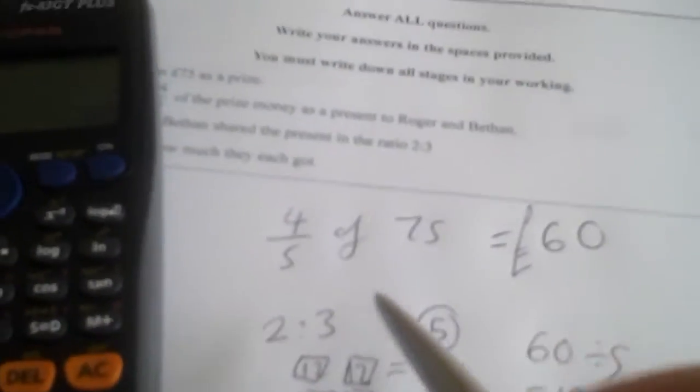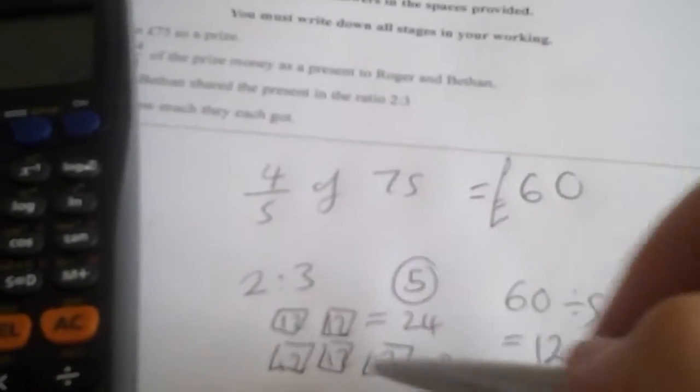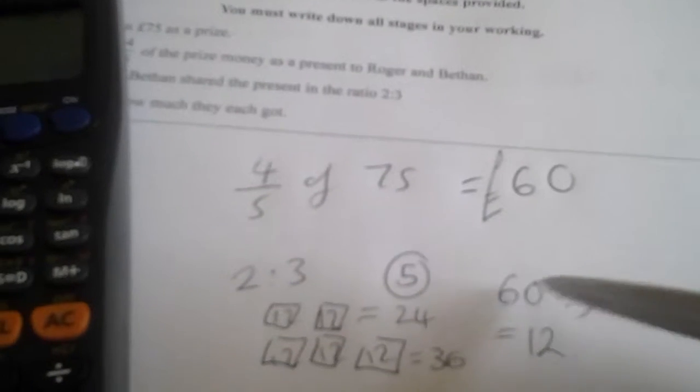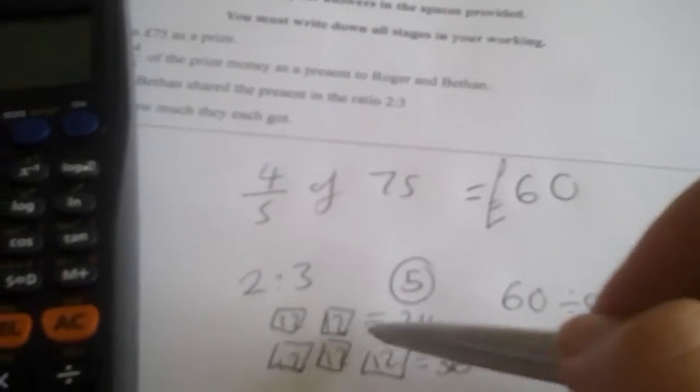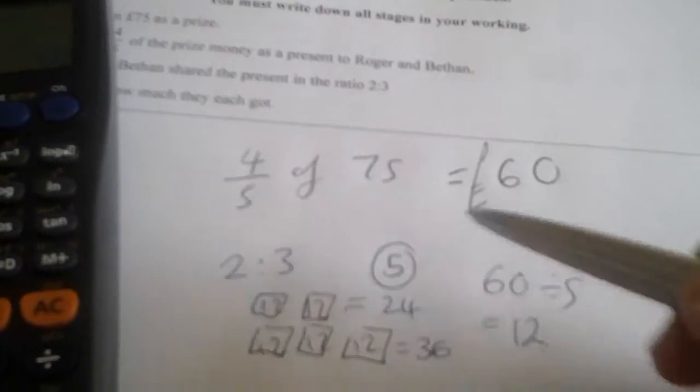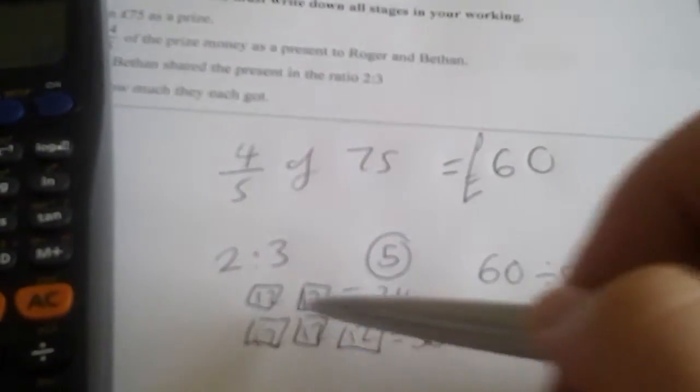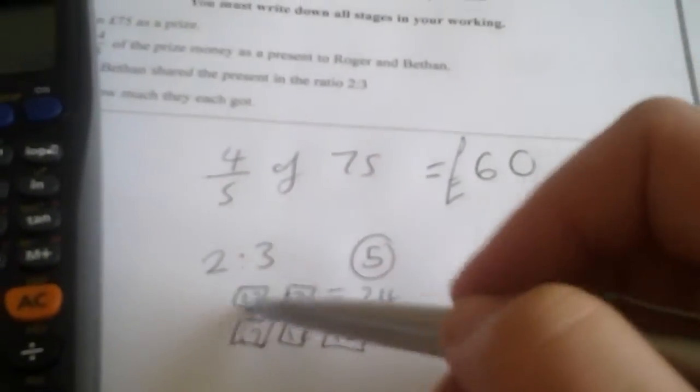They're sharing the present of £60 in the ratio 2 to 3. So 2 boxes and 3 boxes. 60 divided by 5 is 12 because there are 5 boxes altogether. So £12 for each share or each box. So Roger gets £24, Bethan gets £36.